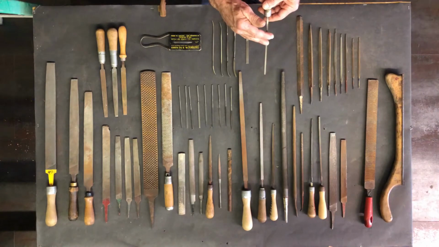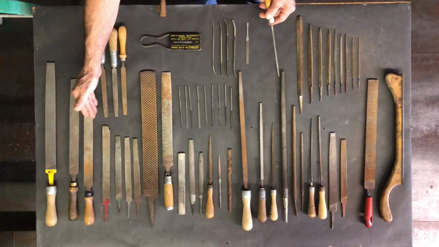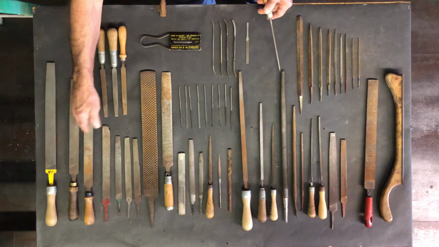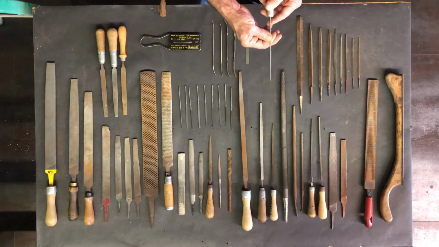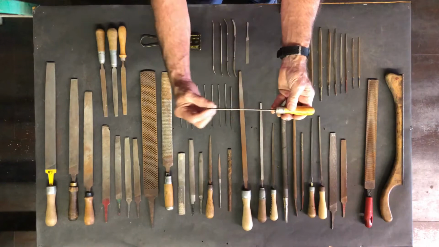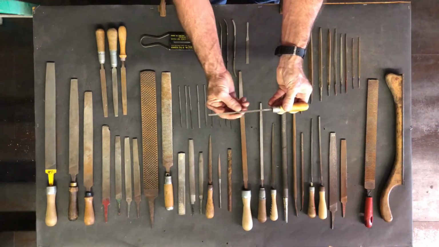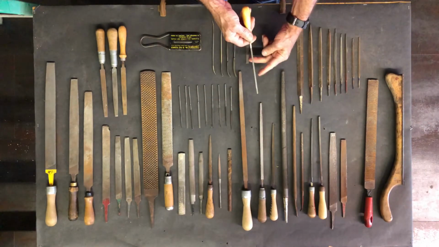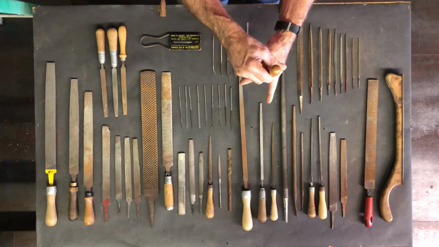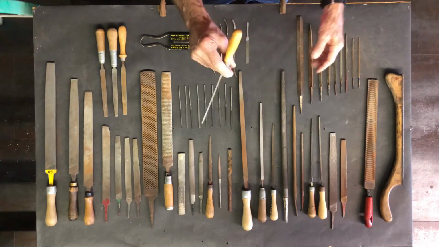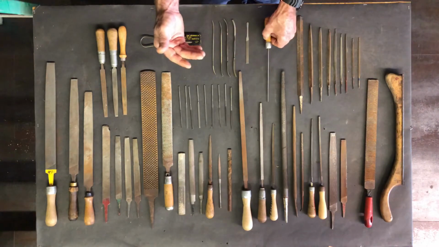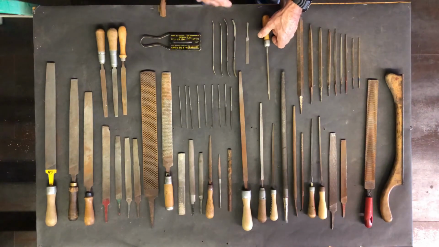Most files have a toothed edge on all sides. A safe edge file has a smooth edge on one or two sides so that you're able to go up into a corner and just take material off one side without affecting the other side. So it gives you a higher level of precision control.